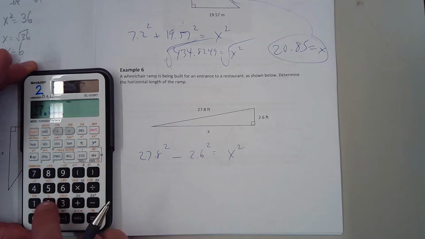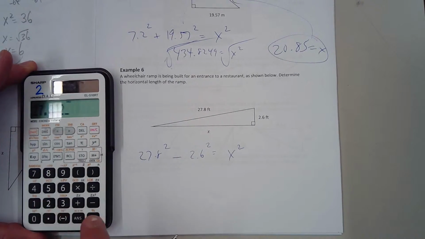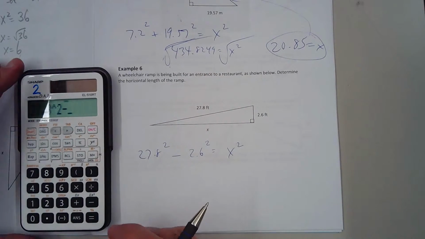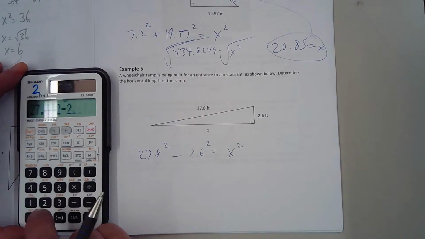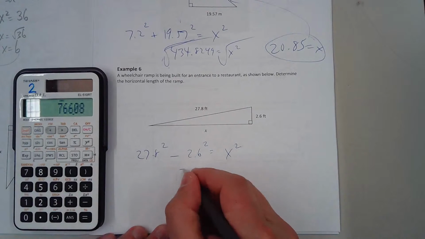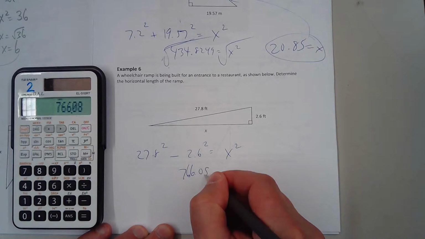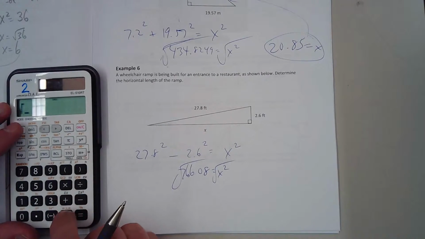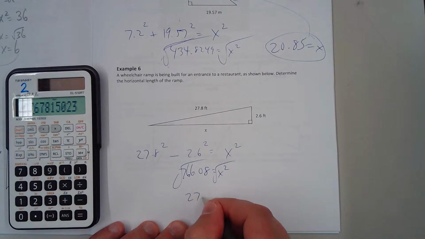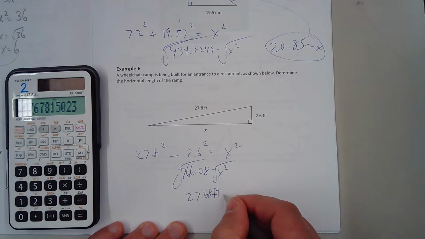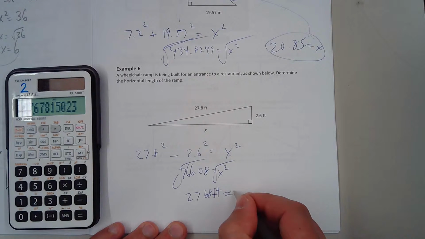27.8 squared. It's going to be minus because we started with the long side. Minus 2.6 squared equals 766.08. And then I have to hit square root of that. 27.68 feet, approximately x.